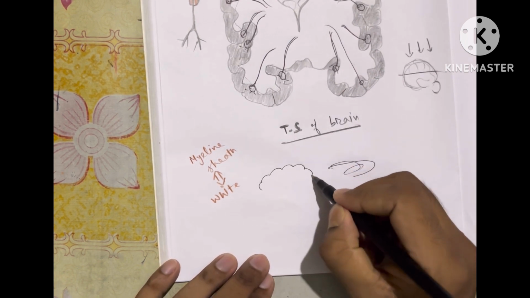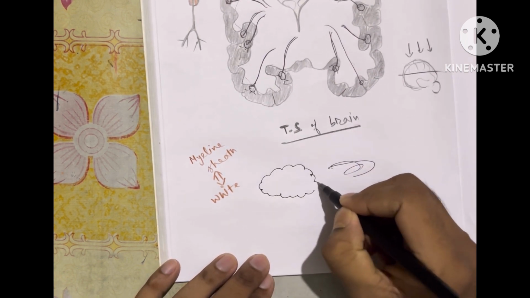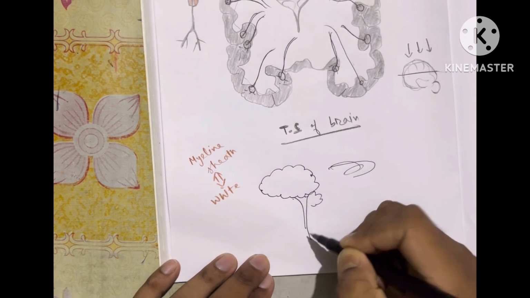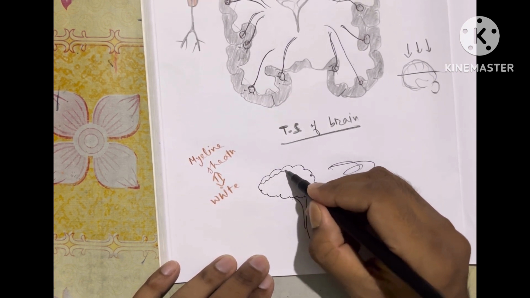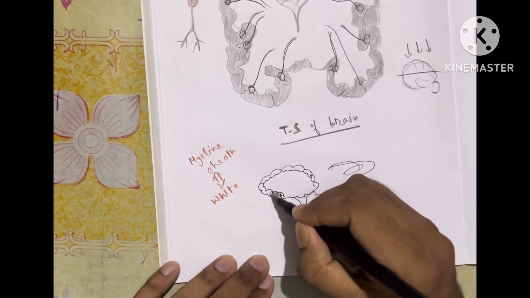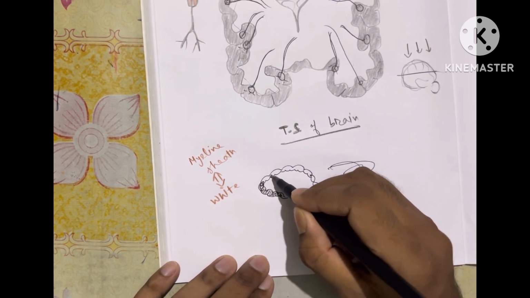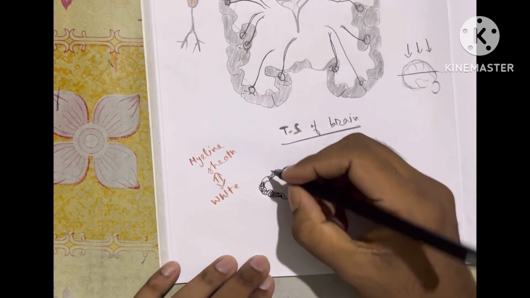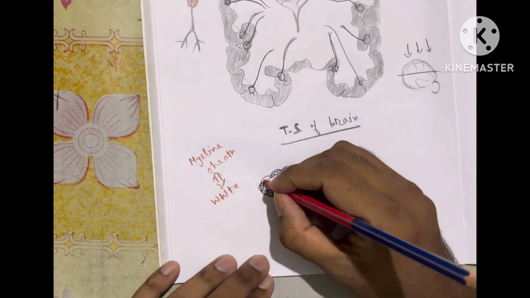Suppose this is the brain, this is cerebellum, and this is spinal cord. Then our cortex part is this one. This is the cortex part. So our cell bodies will be present here.